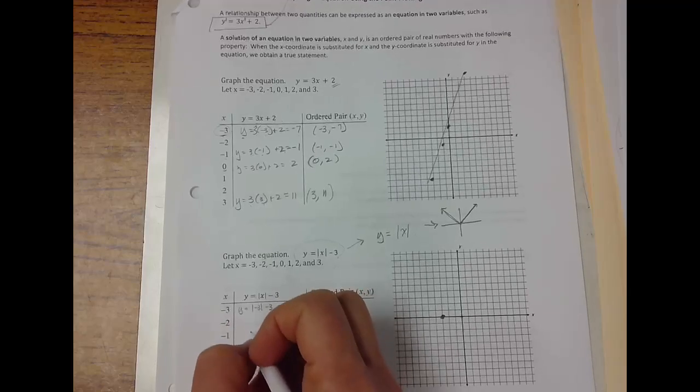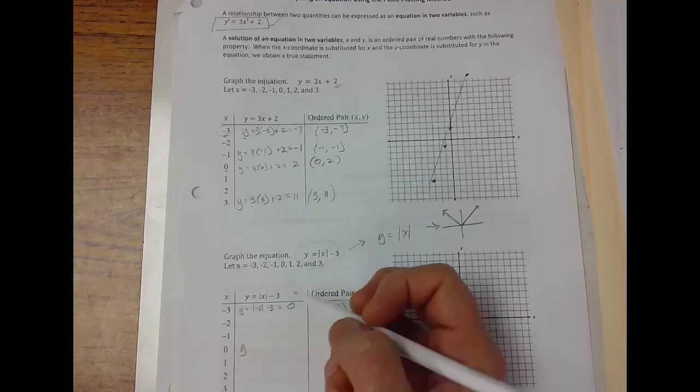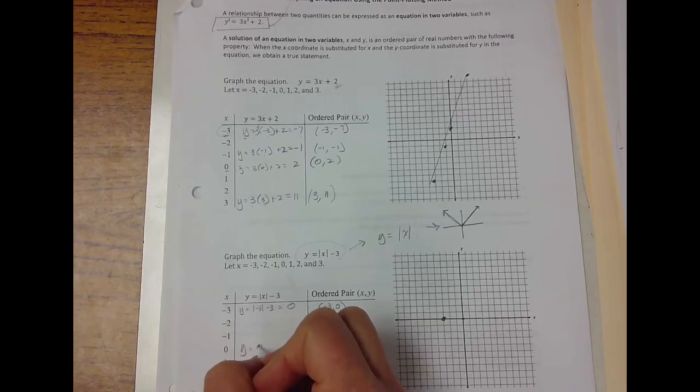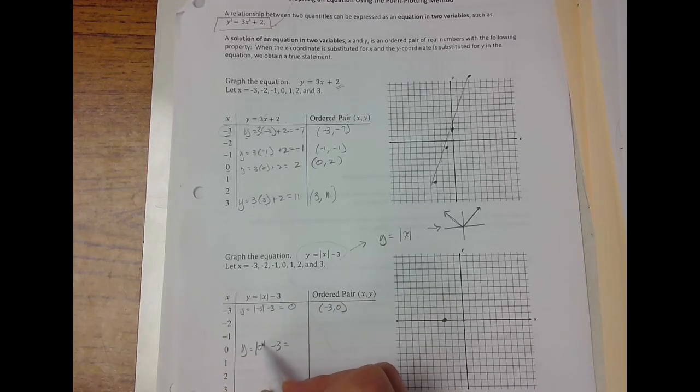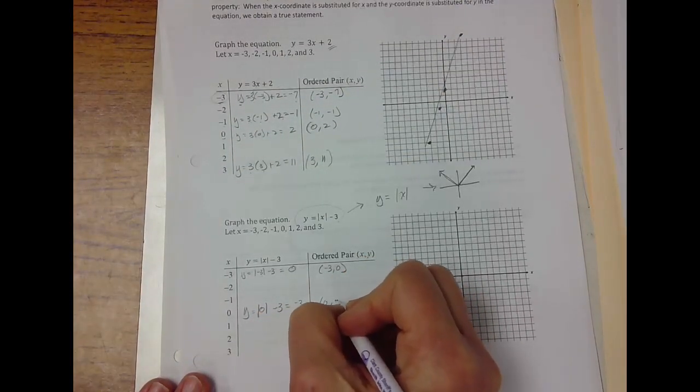If I continue on, let's do just a couple more points. When you do your homework, you have to fill those in, but let's go ahead and do, when I have the absolute value of 0 minus 3, the absolute value of 0 is just 0, and then minus 3, then it's going to be -3. So I have the point 0, -3.